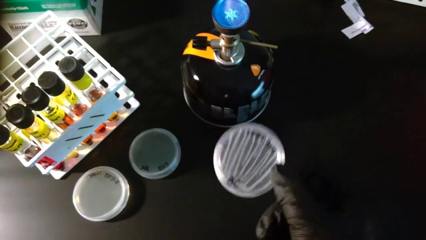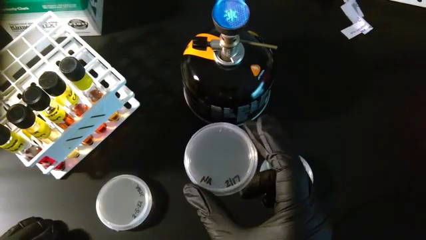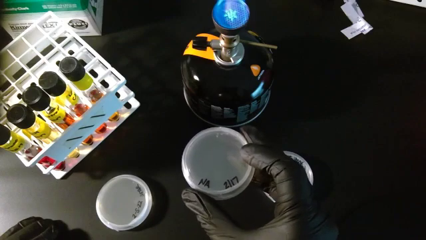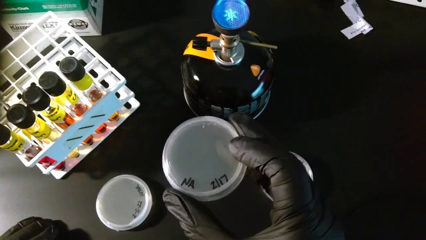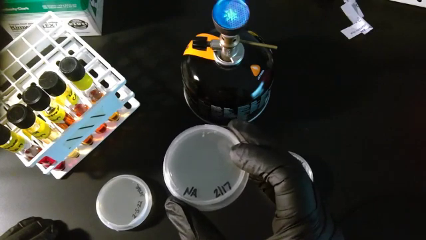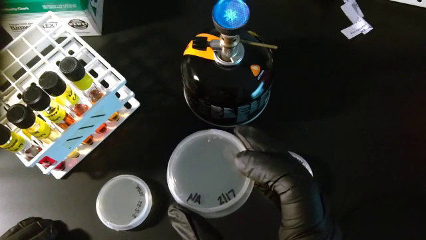So I have my sample. For the catalase test, I need a nutrient agar plate. So you can see that it's labeled NA217. I made it on the 17th of this month, and it's nutrient agar.